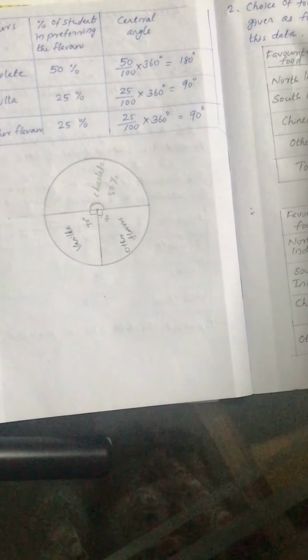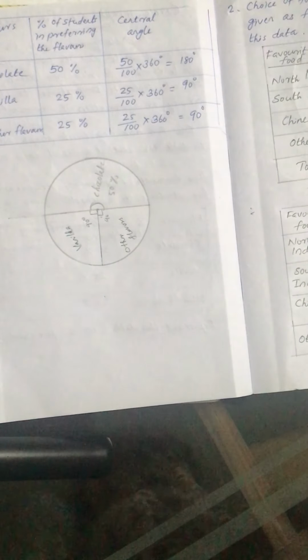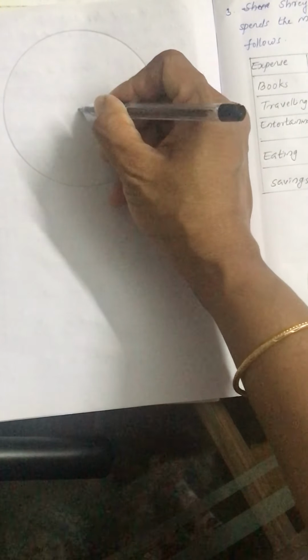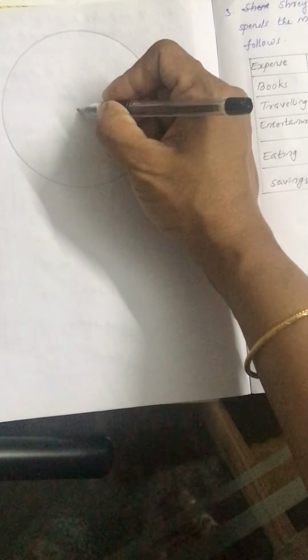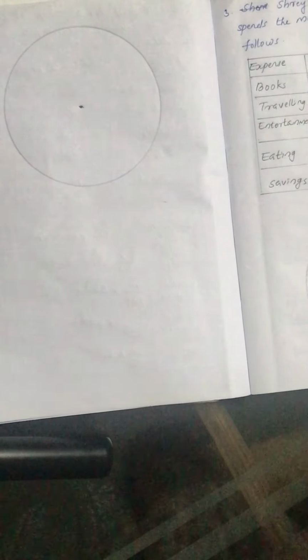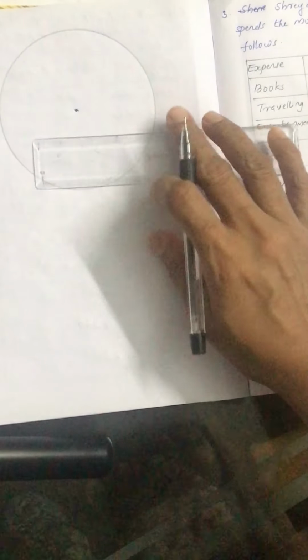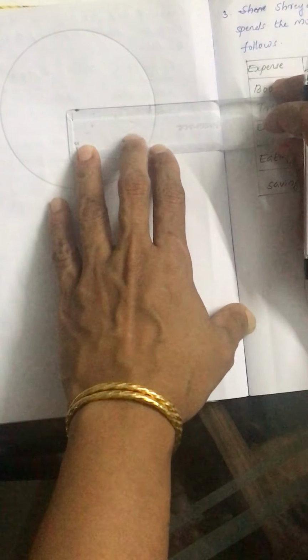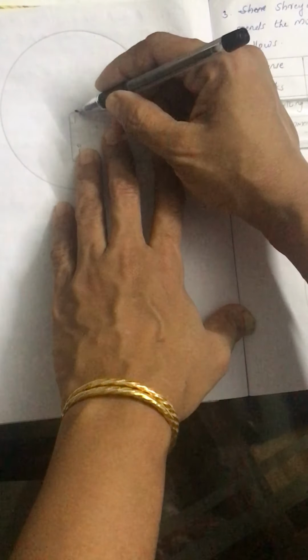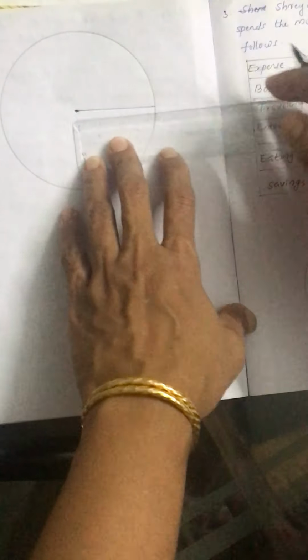For that, first we can draw a circle and mark the center point. This is the center of that circle. The center will only be a point, not a line. Then draw any radius. Anywhere you can mark one radius. I draw one radius there.